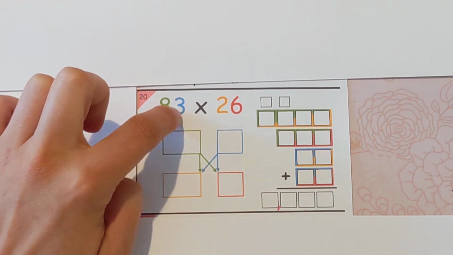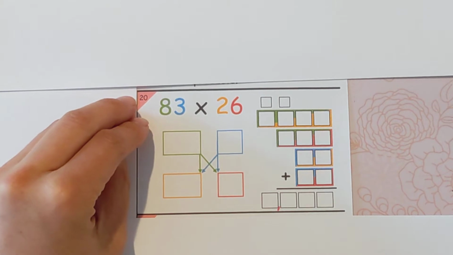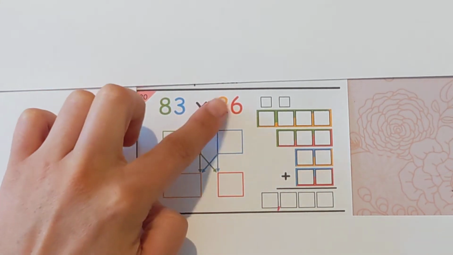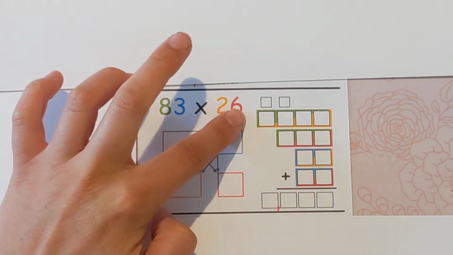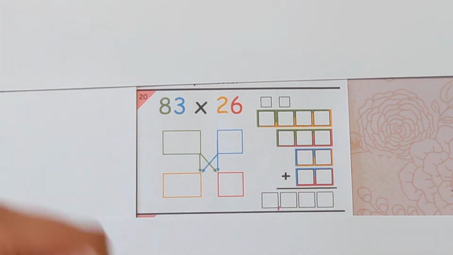Team members are never going to fight against each other. So the 8 and the 3 came together and they are not going to fight each other, but they will multiply against the 2 and against the 6. But they'll never go against each other.